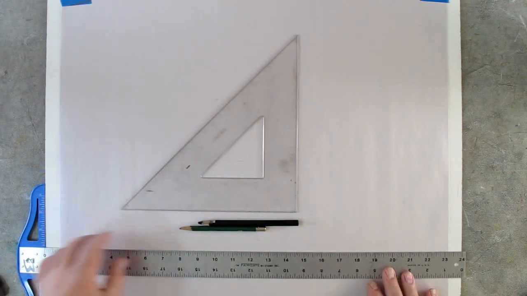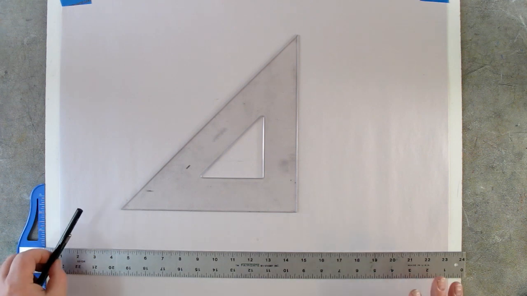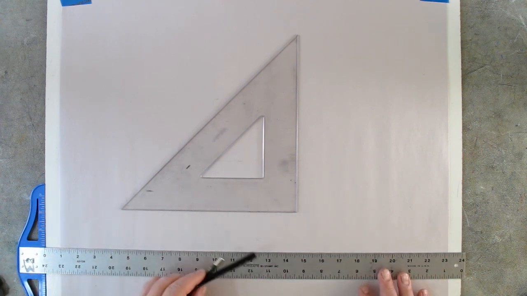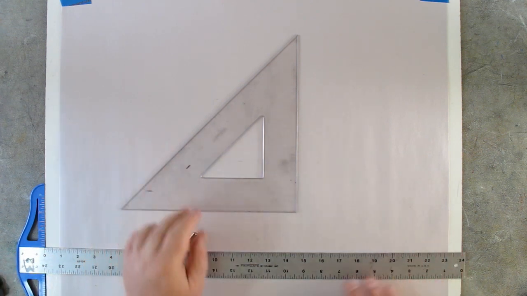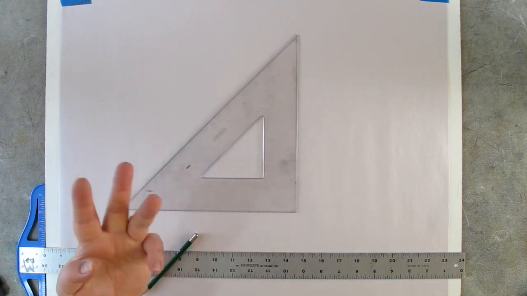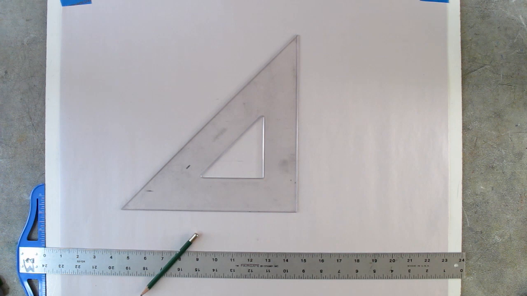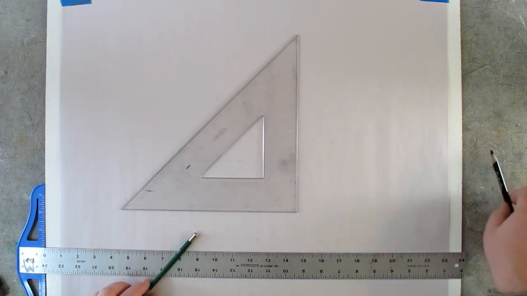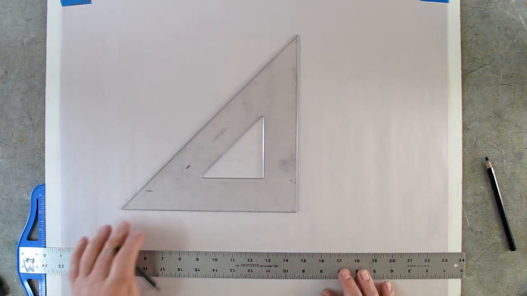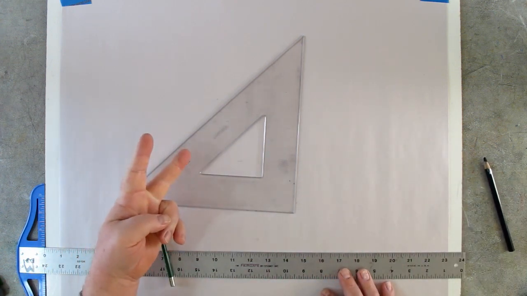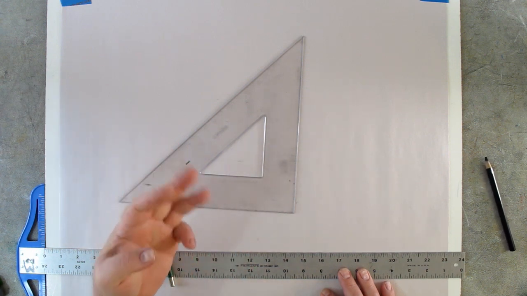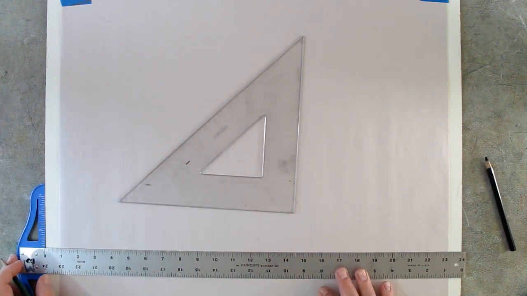So what we're going to be doing this time is talking about, we talked about one point perspective, we talked about two point perspective, and now we're going to be talking about three point perspective. Make sure I got enough fingers up there. Three point perspective is a little different than one point, a little different than two point. We've got three points now.